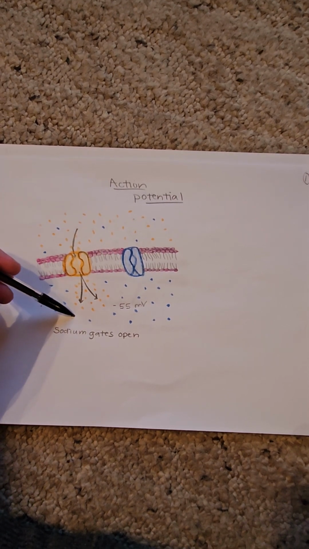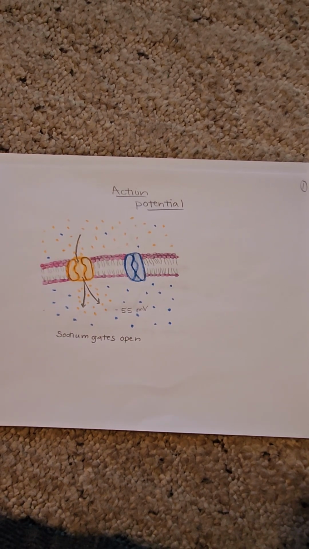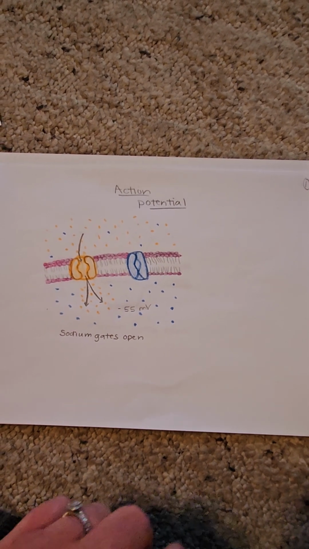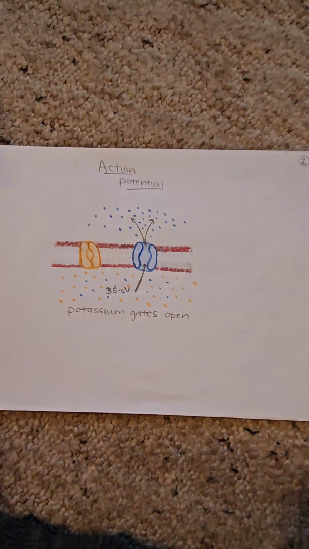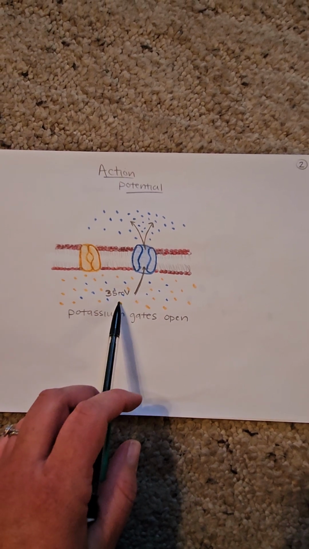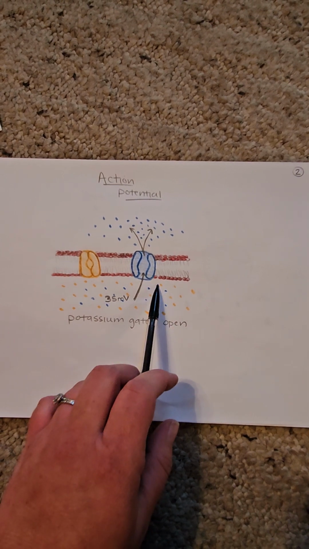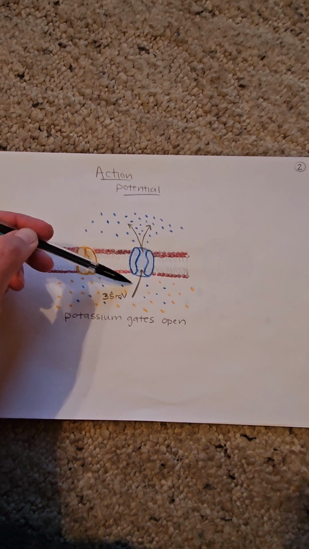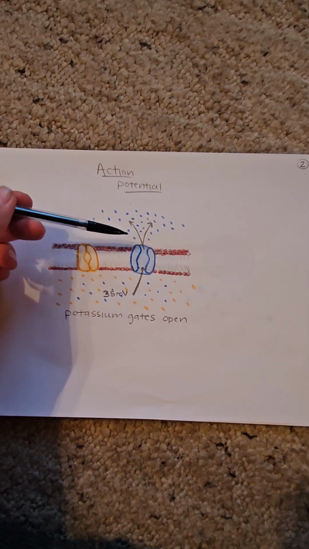This causes rapid depolarization, and the value of the intracellular fluid, or ICF, goes from negative 55 millivolts through 0 millivolts and up to positive 35 millivolts, the peak value of the action potential. Once positive 35 millivolts has been reached, the sodium gates close, and the potassium gates open. Potassium ions then diffuse from the intracellular fluid to the extracellular fluid. This repolarizes the membrane back to its negative state.